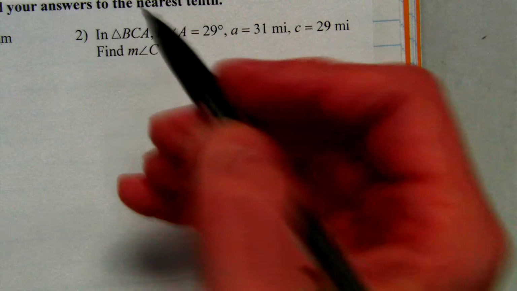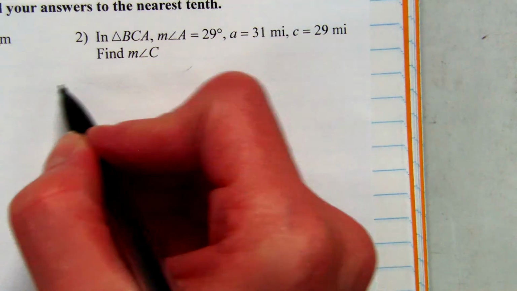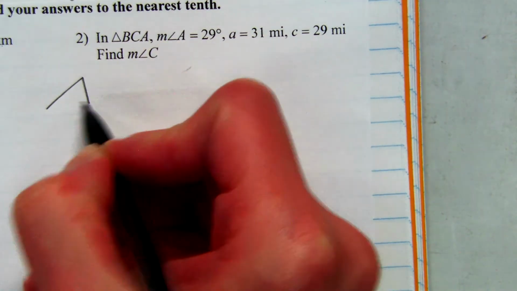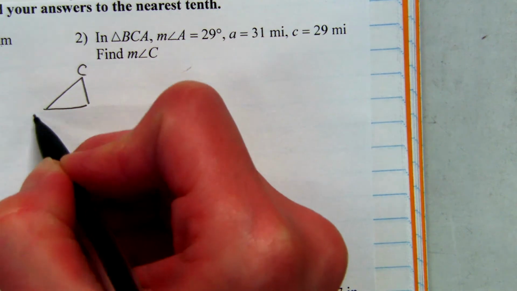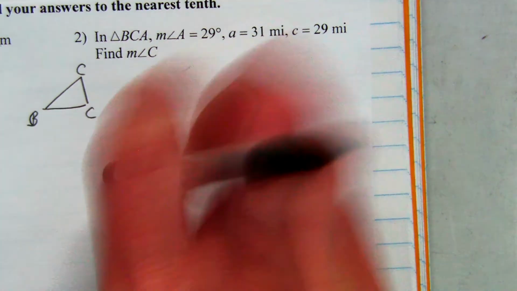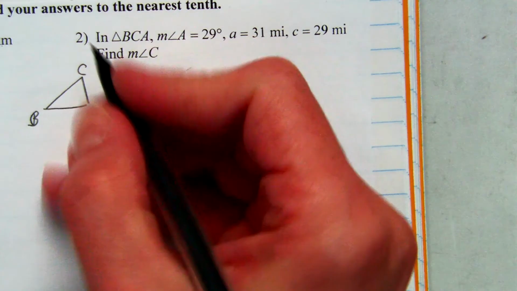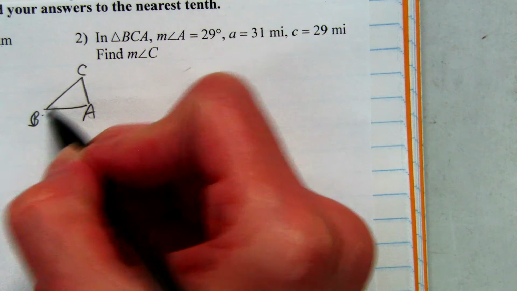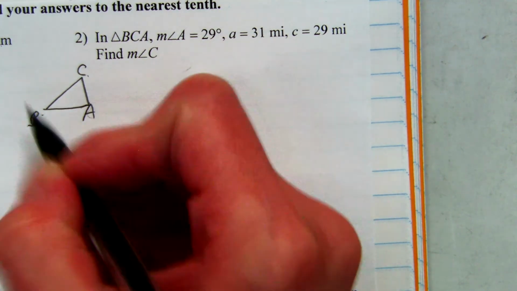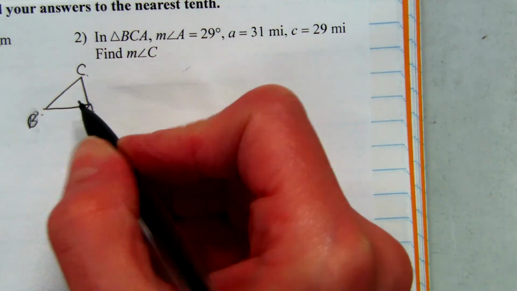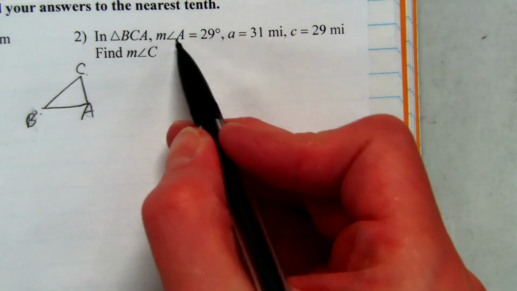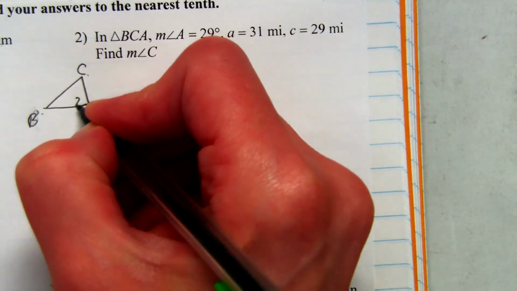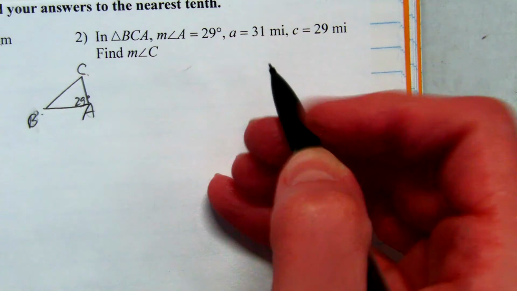Okay, so if we go over to number 2, we have a new problem. It says in triangle BCA, so let's draw that really quick. I'm going to put C up here and B here and A there, except I started to write another C. So BCA, just as long as you have A, B, and C on there, you'll be fine. Your picture doesn't have to be the same as mine as long as you put the information in the right places. So the measure of angle A is 29 degrees, so we'll put 29 degrees in there.